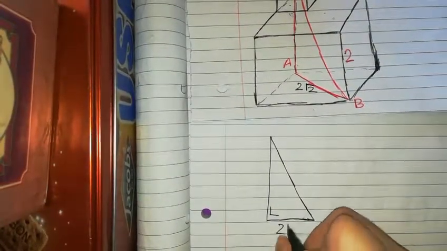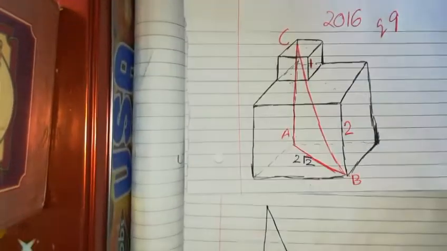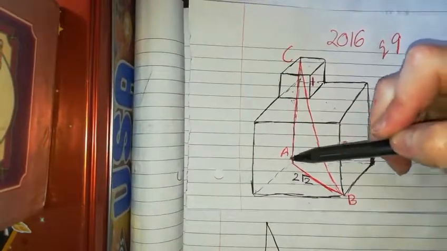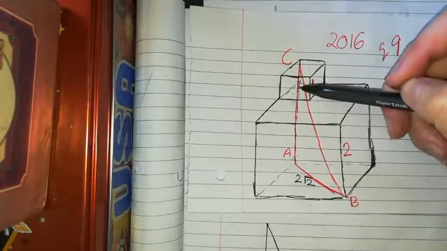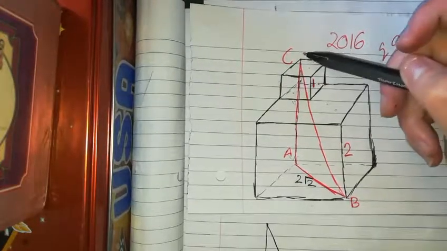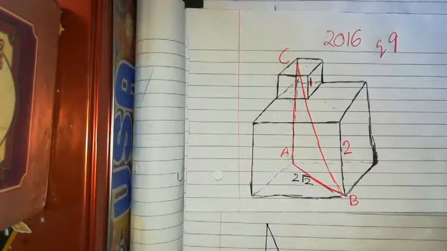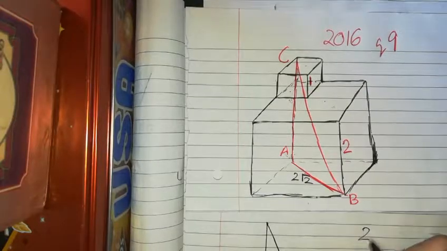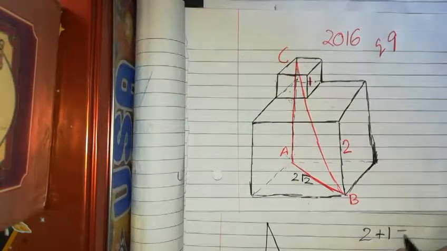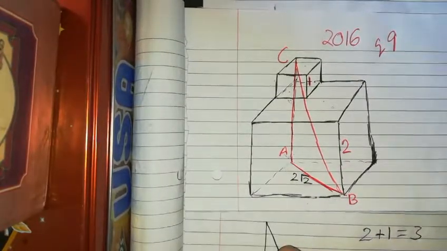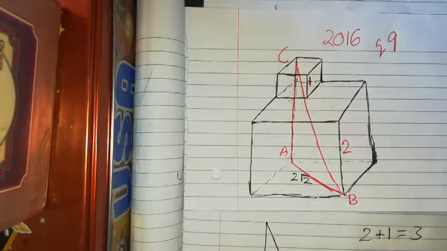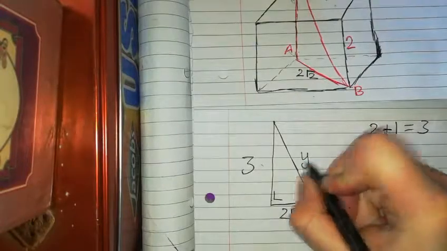And we know that the base is 2 root 2, but we know this length is equal to the side of the larger square plus the side of the smaller square. The larger square has a length of 2, the smaller square has a length of 1, so the total length is going to be 3. Then BC, we can use Pythagoras again, so let's call this y.